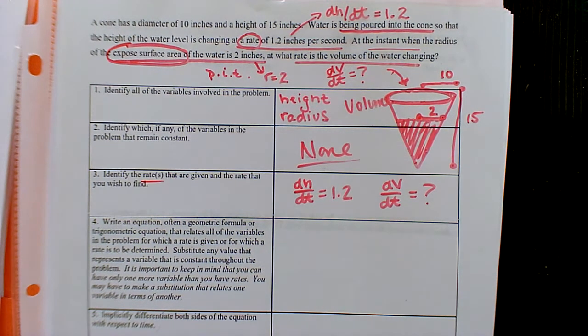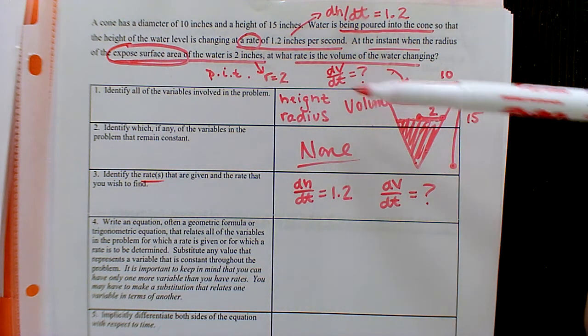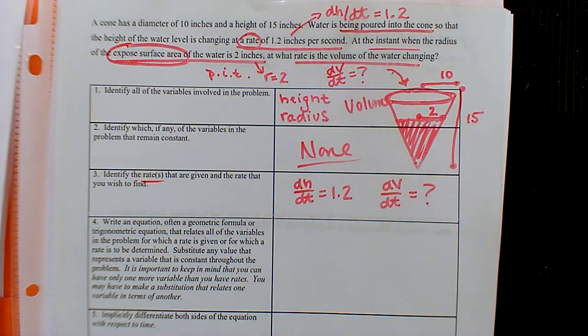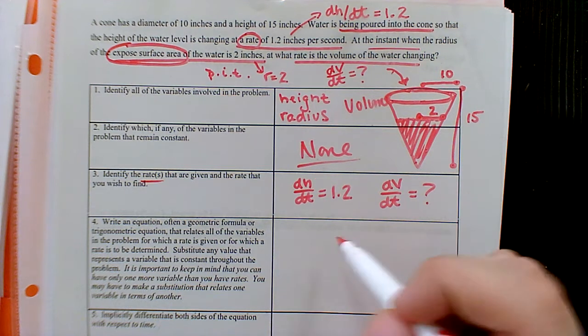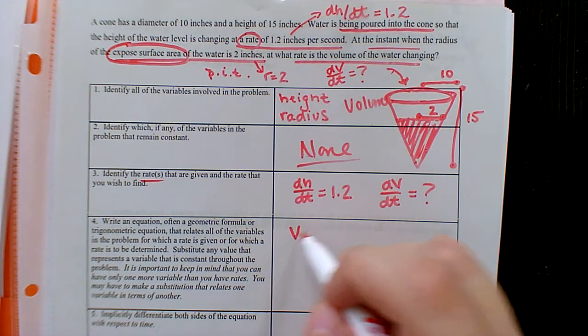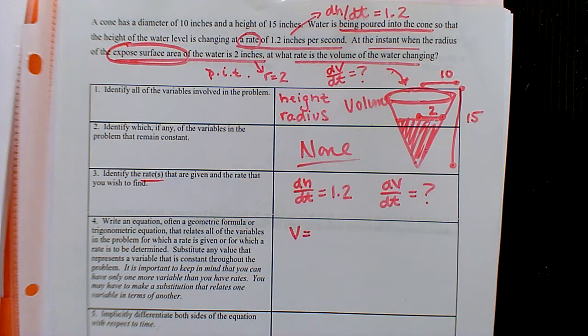All right, so let's go ahead and think about, we need some type of an equation specifically for a cone that brings together volume, height, and radius, the 3 variables we listed. It's either on the front of the page, which means I'd give it to you, or it's something you have to know. Can we find it? Volume of a cone?